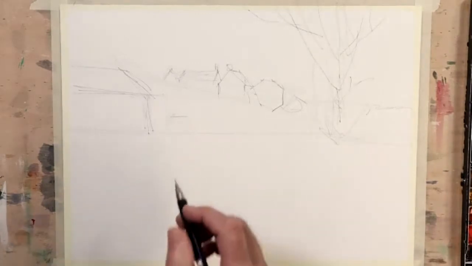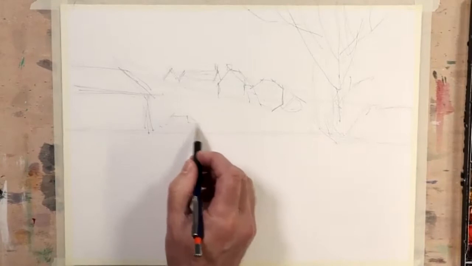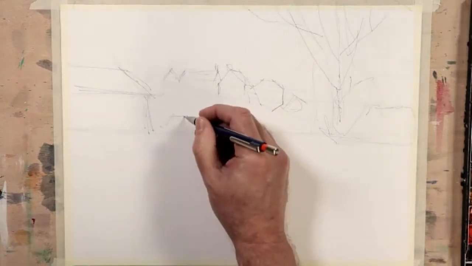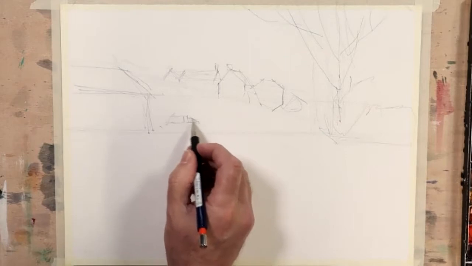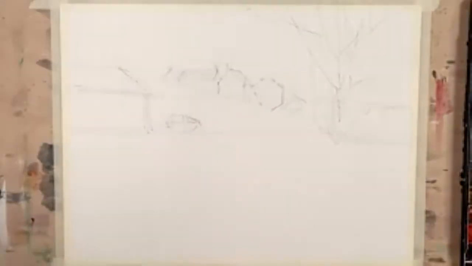I'm going to put a suggestion of a vehicle here because there is one in the photo. What I tend to do is draw a lot of things in. It doesn't mean to say I'm going to use all of it. I like to keep my options open. So if I don't like this in the greater plan as the painting develops, I simply won't put it in. It's drawn in with pencil, it can be erased.